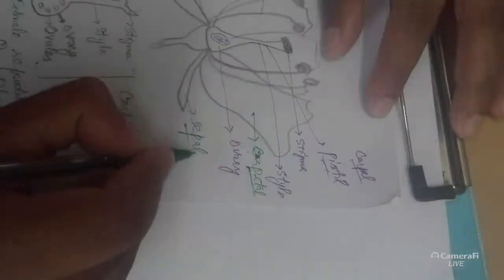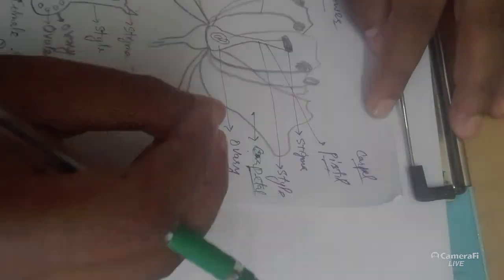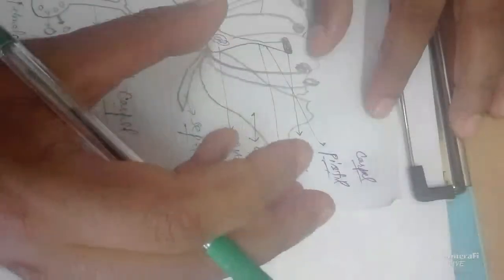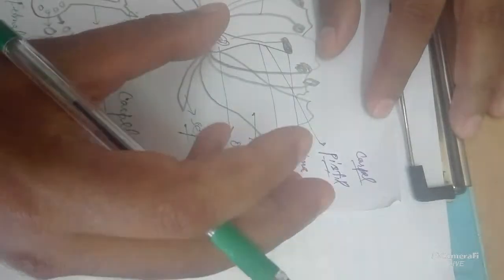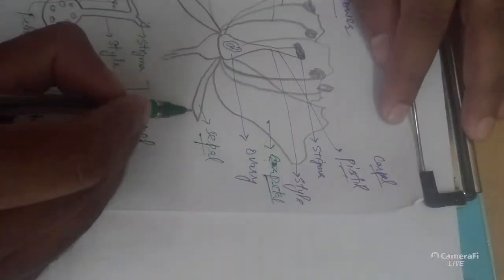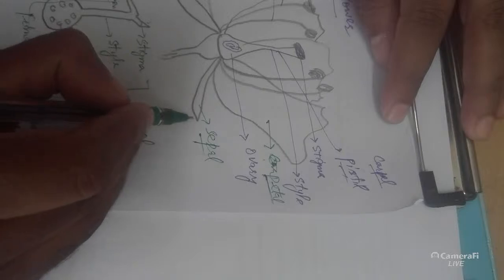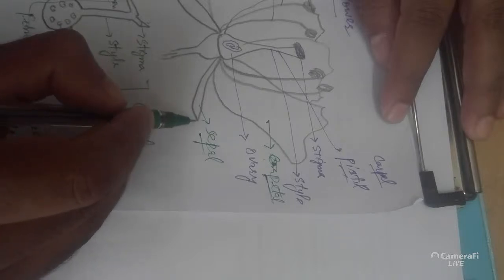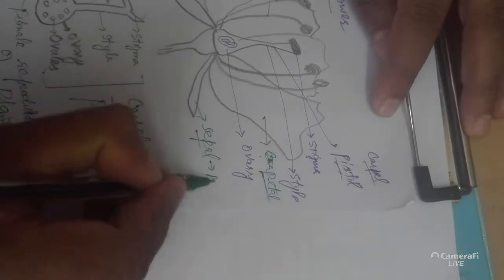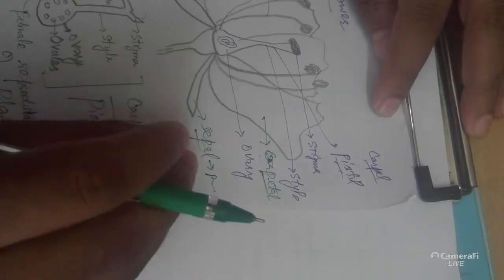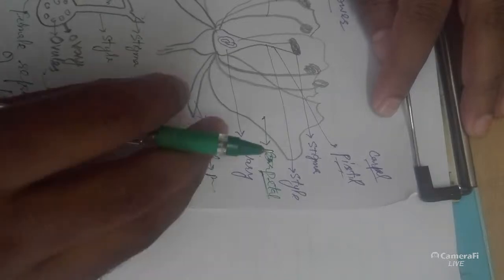After the flower has blossomed and is mature, ready to produce pollen, the sepals are almost green in color, which means they have an important role, the process of photosynthesis. So they help in photosynthesis in the late stage, but in the initial stage they give protection to the flower bud.